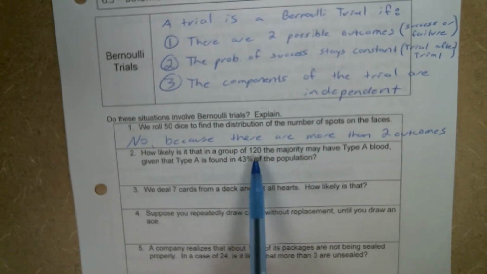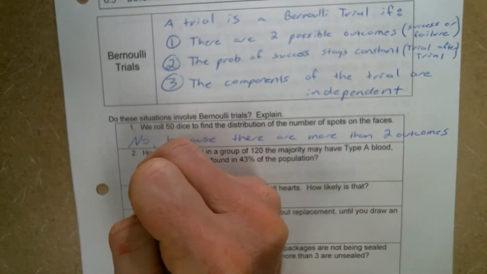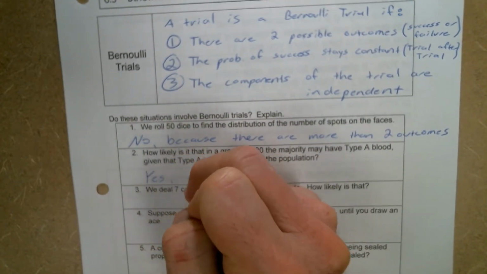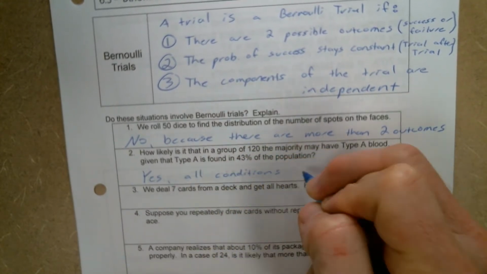So assuming we're not talking about 120 people that are related, then person A's blood should have no impact on person B's blood, which should have no impact on person C's blood. Just because I tell you that person over there has type A blood, it doesn't tell you anything about the person 7 spots over. So this one would be yes, all conditions are met.